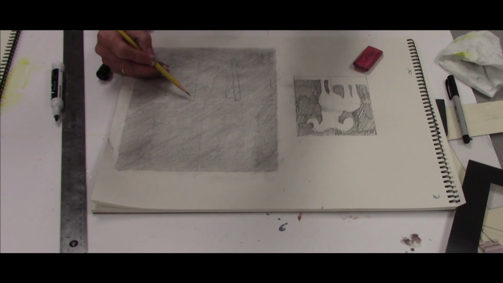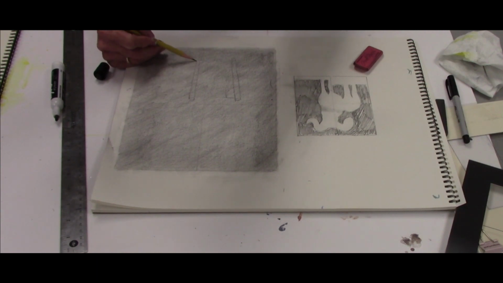Keeping one eye closed really helps on this. Because when you keep your eye closed, you're giving up your three-dimensional view. You're flattening it, which is what we always want to do, is flatten.